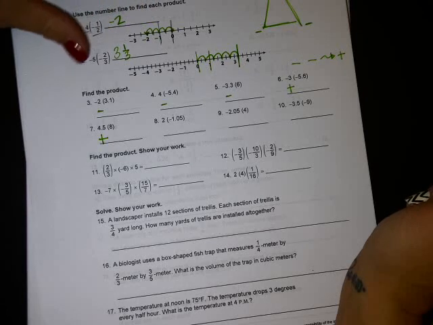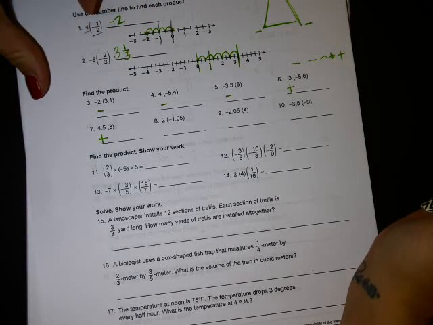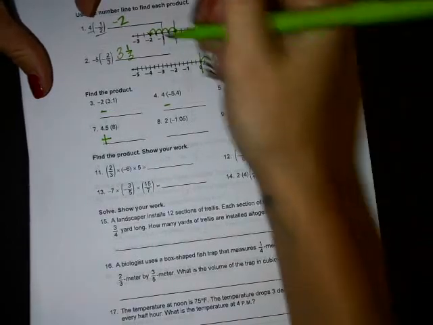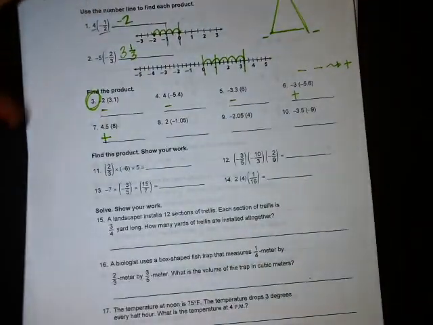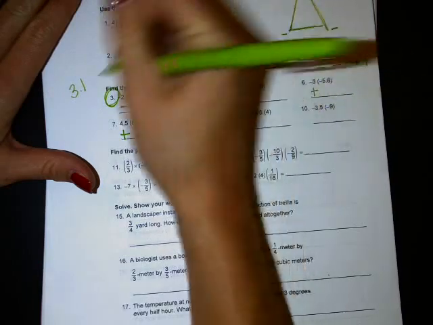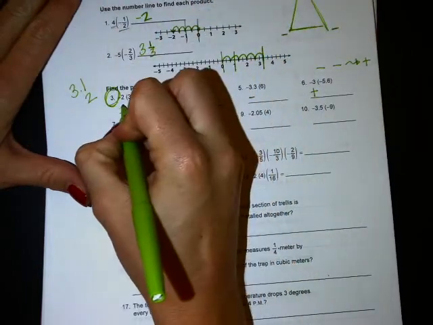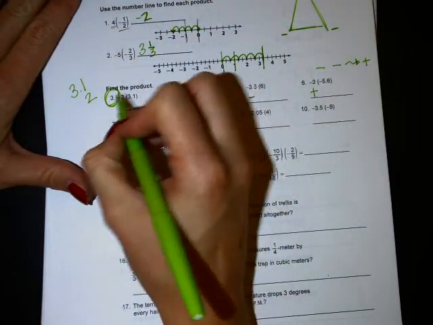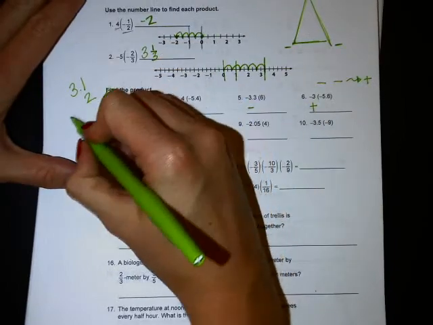Okay, so let's do one of the decimals together. I'll do the first one with you. I was hoping there were 2 decimals. Okay, so you put the one with more digits on top, so I've got 3.1 and then the 2. I've already identified that it's going to be negative, so I don't even have to worry about the positive or negative at this point.